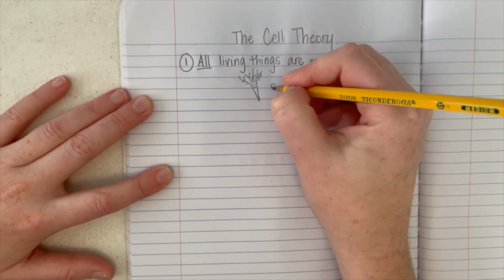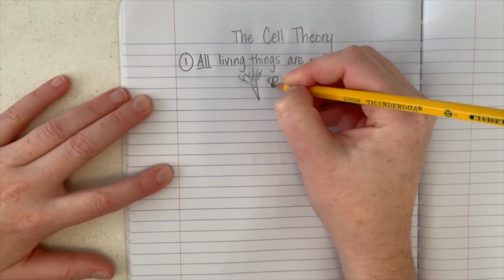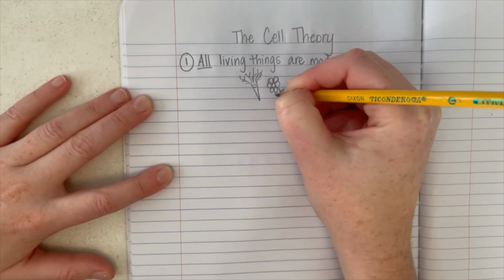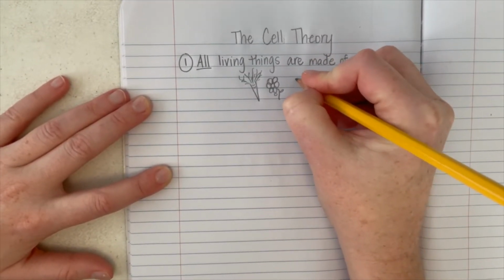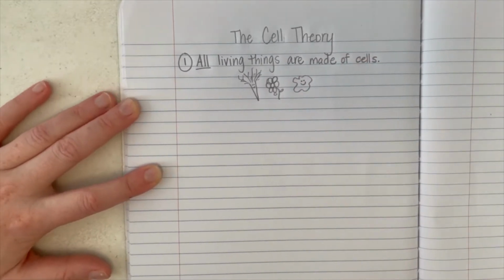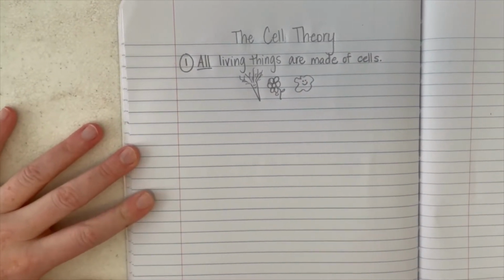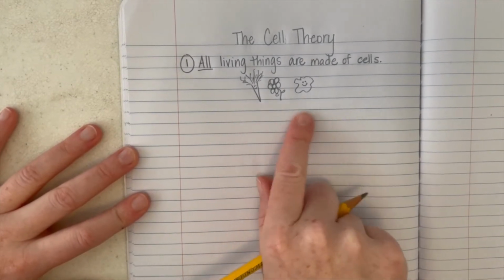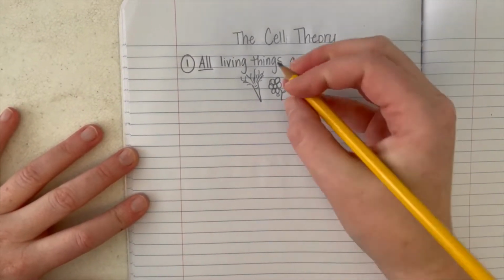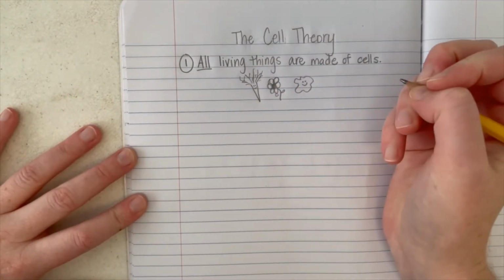Let's draw a flower. Why not? And maybe we draw an amoeba, which is a single-celled organism, kind of like the Amoeba Sisters. So this is just to show you variety of life. Doesn't matter what we're talking about. All of these are living. They are all made of cells.